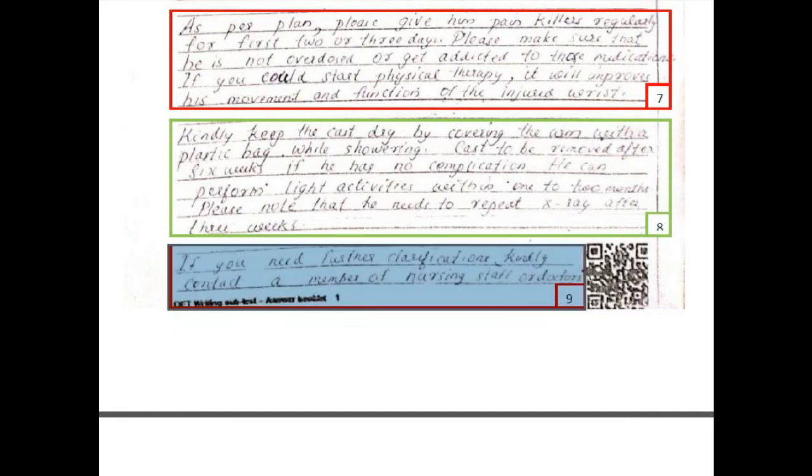Then it becomes, "If you need further clarifications regarding Master Sammy Johansson, kindly contact a member of nursing staff or doctors." The sign-off written is correct. Barring the introduction, which seems to be very short, the rest of the letter seems to be fine. This letter can get a score of 300. Thank you.